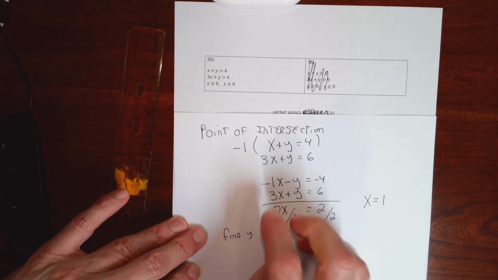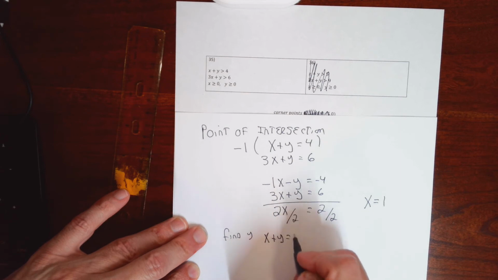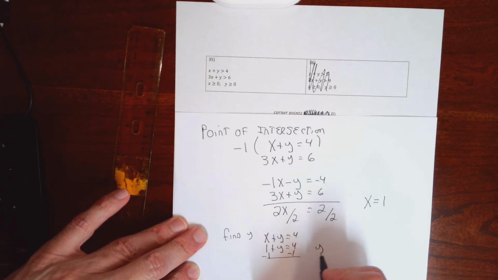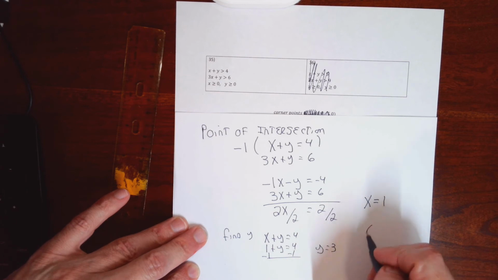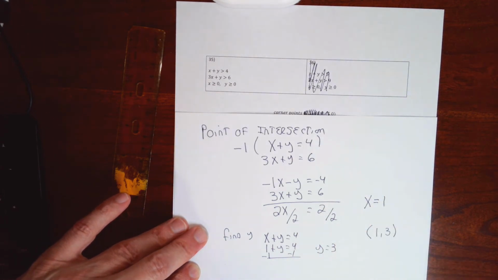I need to find the y by using x plus y equal to 4. Plug in 1 for x. I get 1 plus y equal to 4, minus 1, minus 1. And I get y equal to 3. So the two slanted lines are going to cross at the point (1, 3).